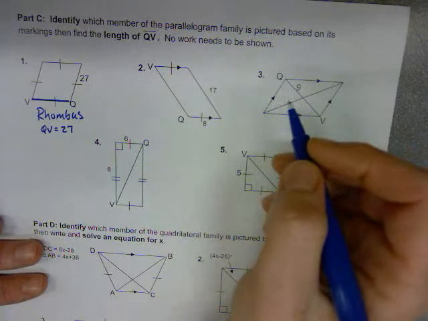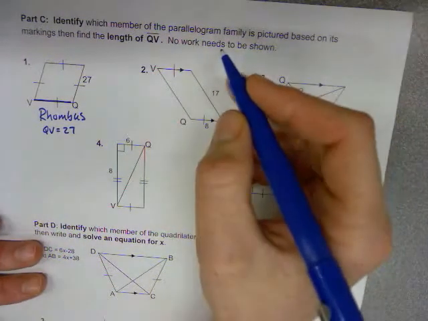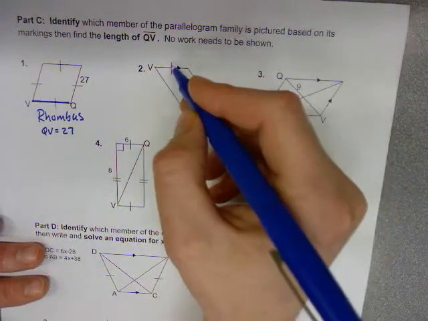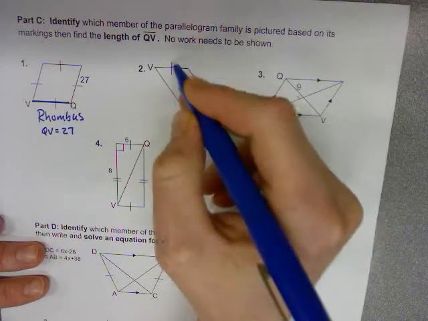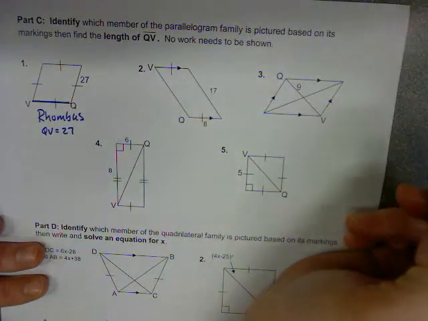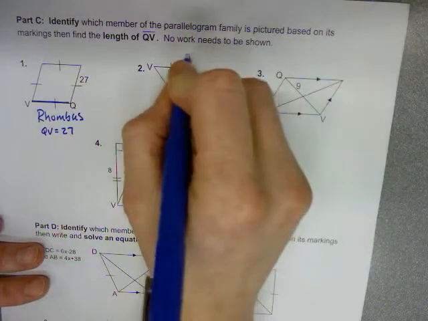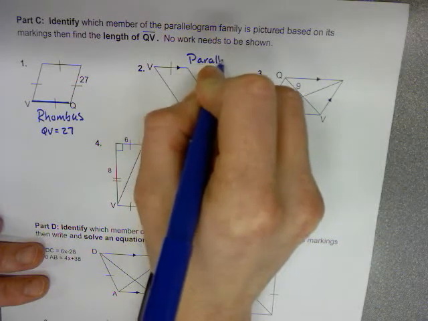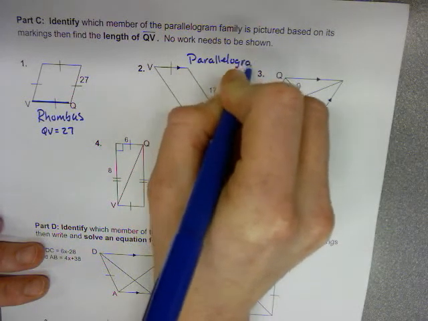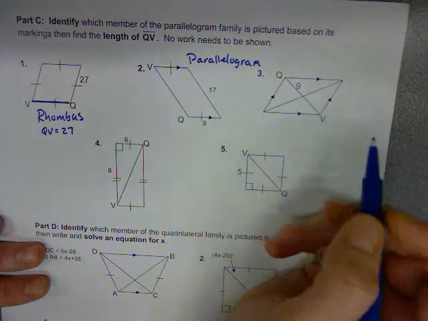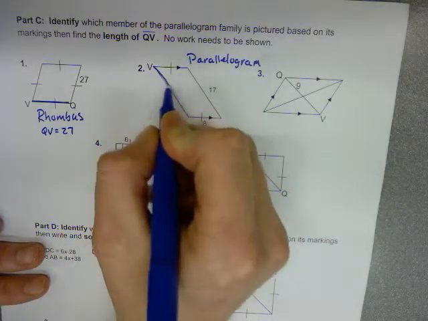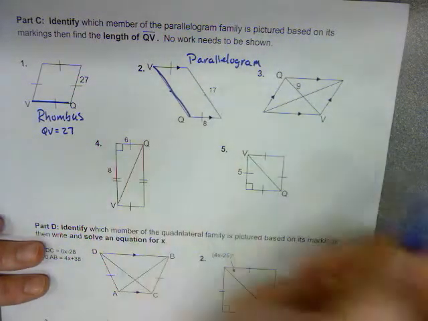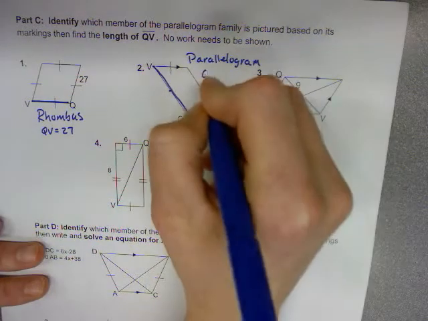Going over to number 2, we know that we have one set of sides that is parallel and the same set is congruent. So this is a parallelogram. And since in a parallelogram opposite sides are equal, QV is opposite of 17, so QV is equal to 17.